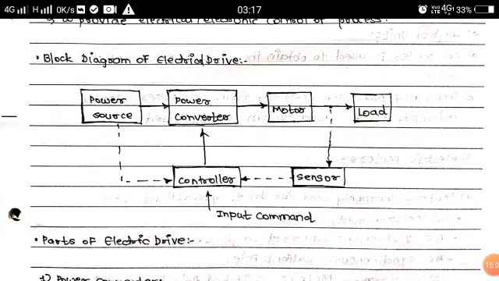So these all four blocks, the upper four blocks, consist of the power circuit, where the electrical power is available in, you can say, a huge amount.